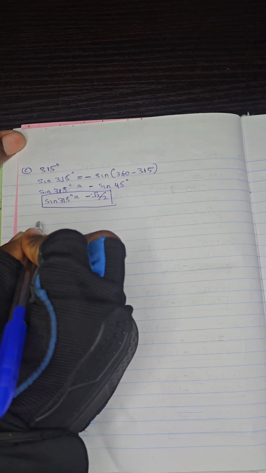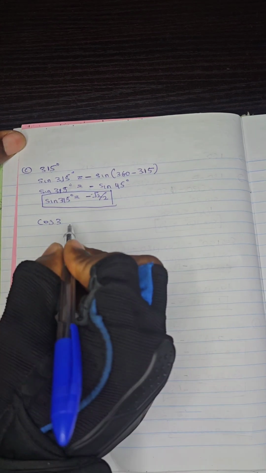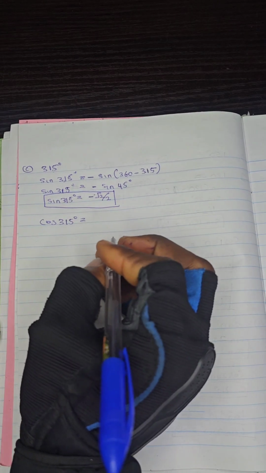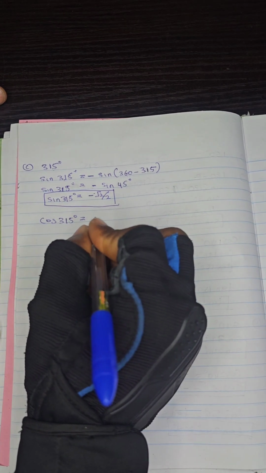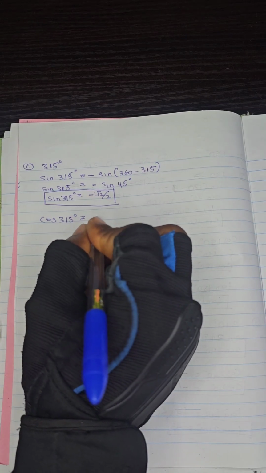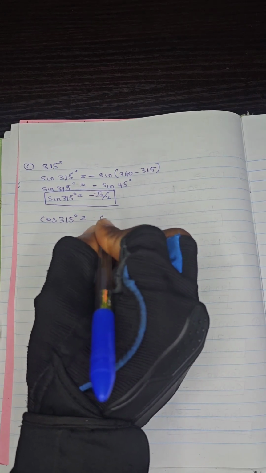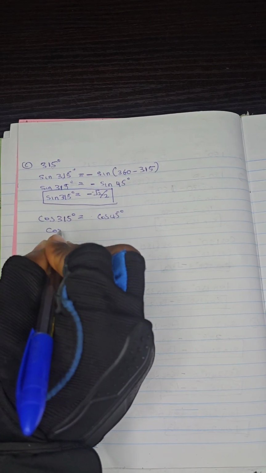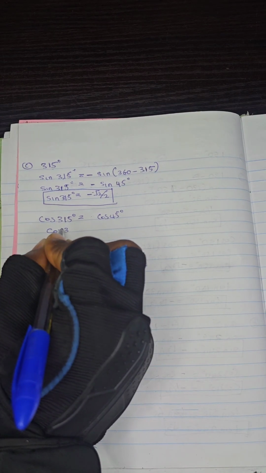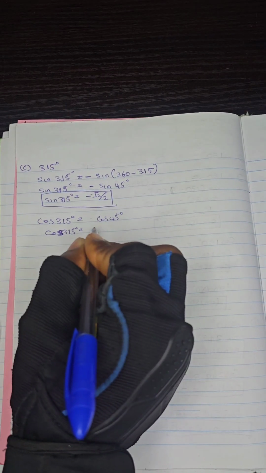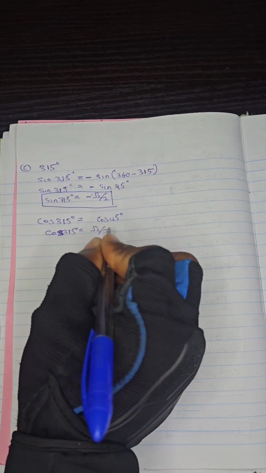While for cos 315 degrees, it is the same thing as, mind you, only cos is positive in this fourth quadrant, so this will be positive. The same thing as cos 45 degrees, so cos 315 is equal to root 2 over 2, positive.